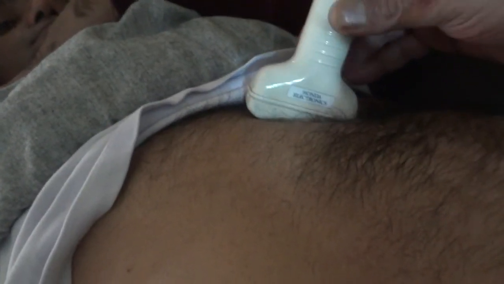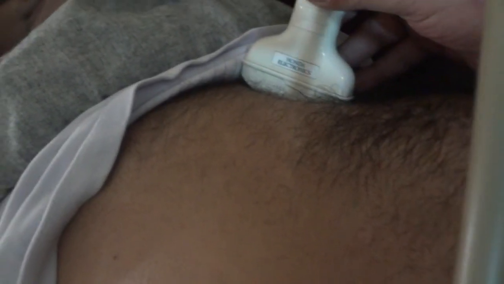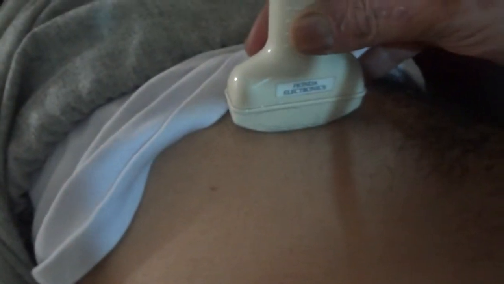All the angling is done here in the epigastric region. I place the probe longitudinally in the epigastric region and angle it over here, and this is mainly to see the portal vein, porta hepatis. Then we move the probe upwards in the intercostal space.